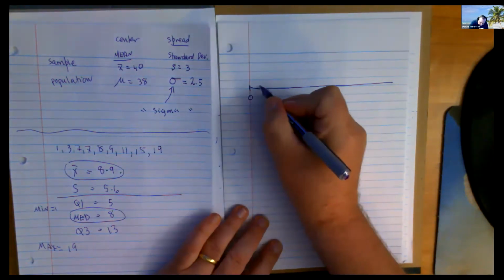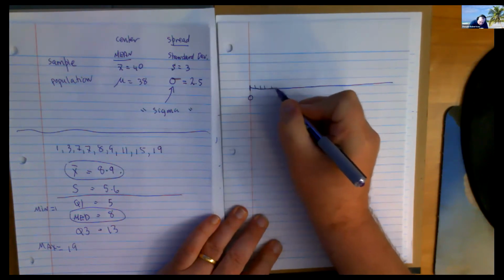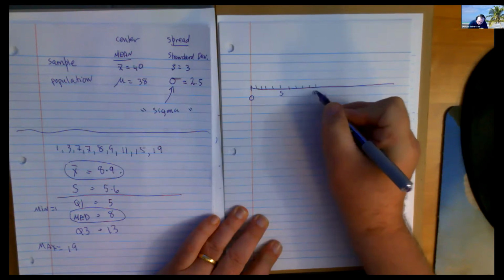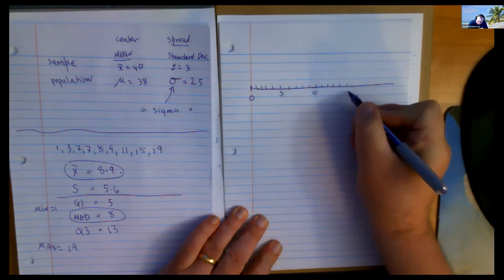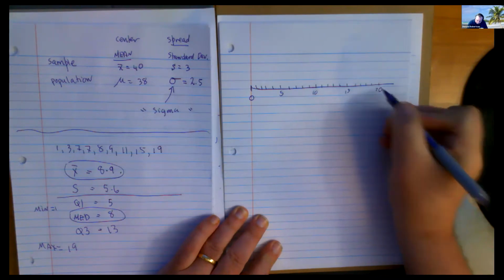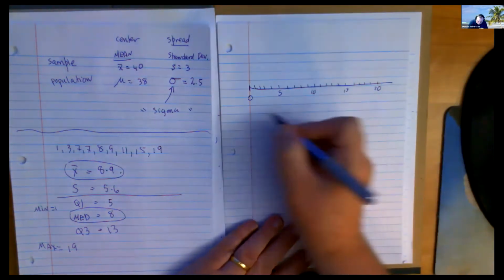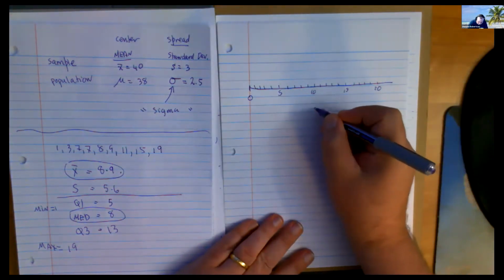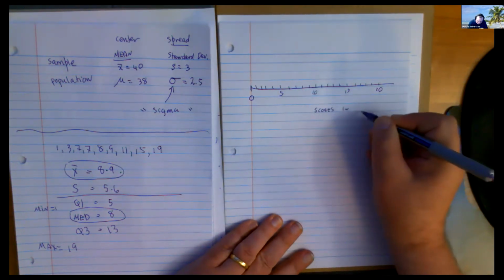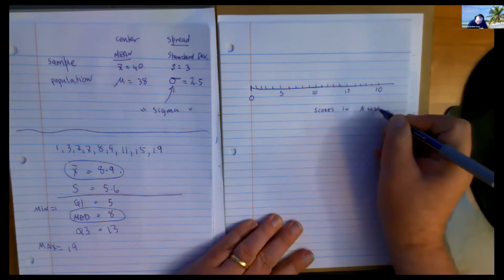So you do a scale, 1, 2, 3, 4, 5, 6, 7, 8, 9, 10, 11, 12, 13, 14, 15, 16, 17, 18, 19, 20. And you put along the bottom whatever this is, let's make this scores in a test. Now, the smallest number is 1.